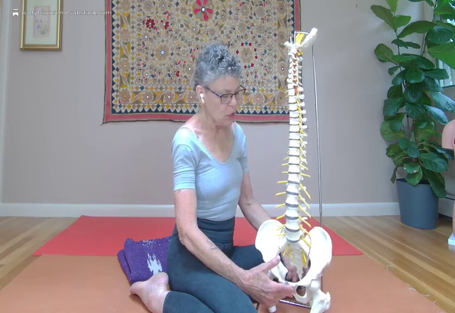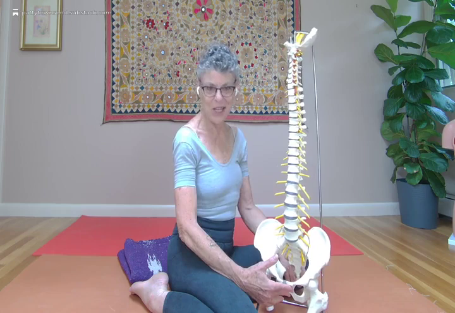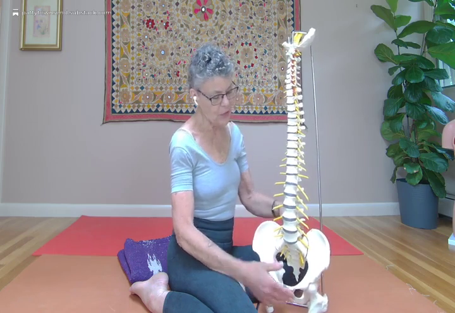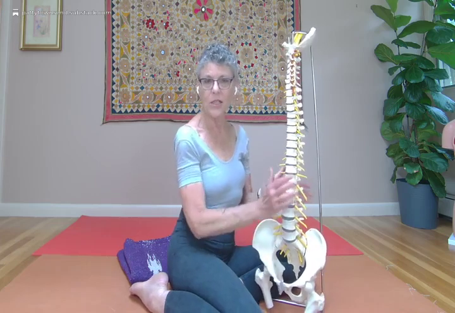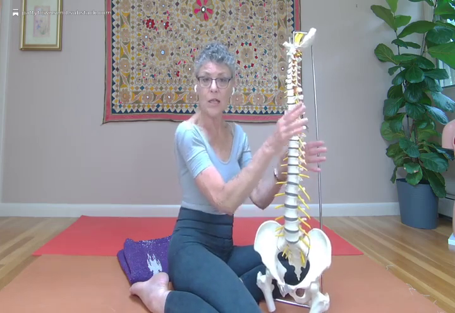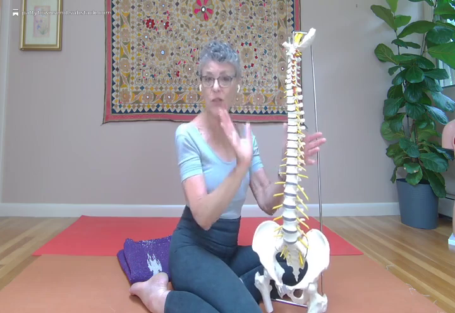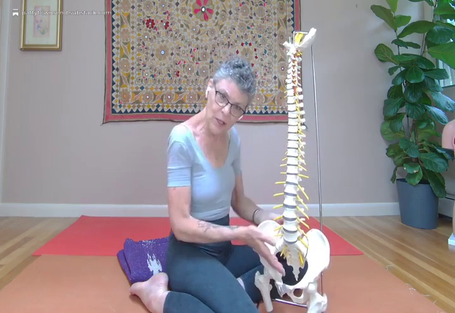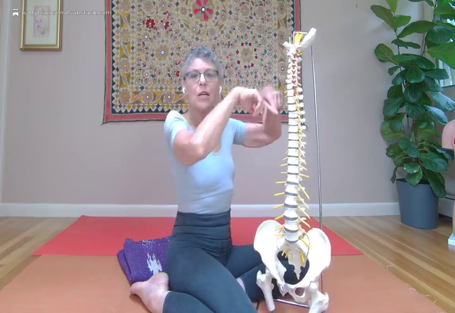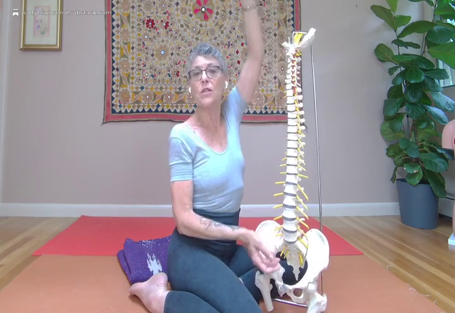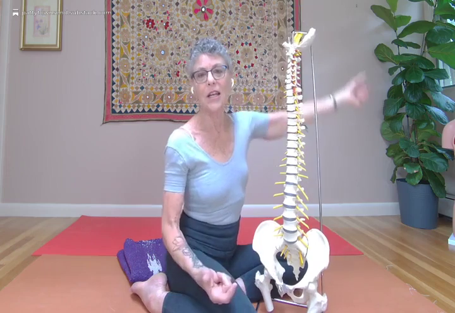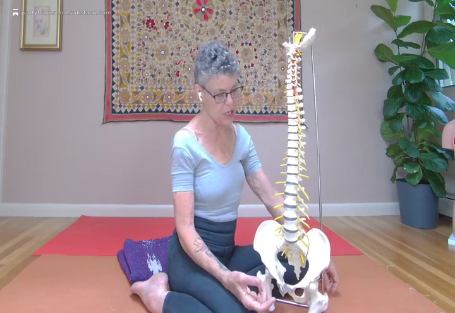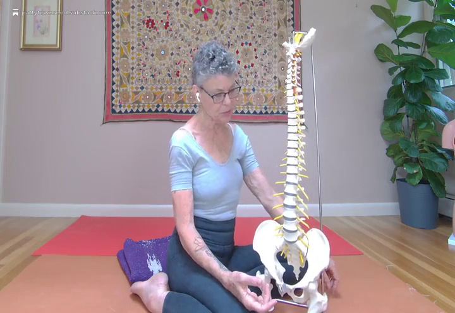All right, so this involves freeing the tail. It involves creating the individuation of the sections of our spine for their natural movement strengths. And it involves beginning to develop the real suspension system that this spine can be for us.